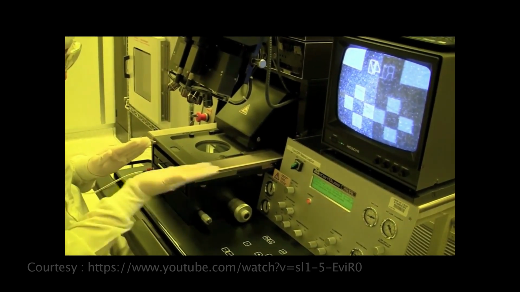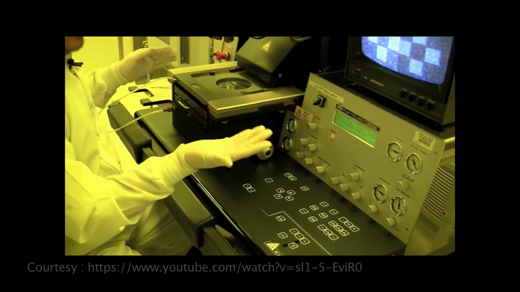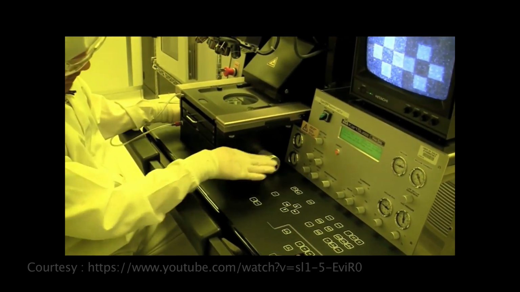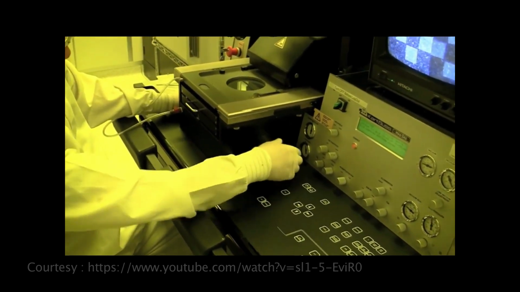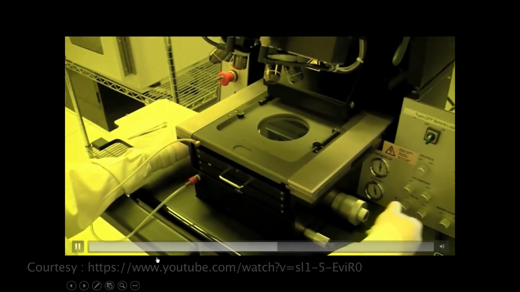So how do you move the wafer? We know that these buttons move the microscope. So how do you move the wafer? It's these knobs right here. This is the Y. The X is on this side, and this is the tilt. So I'll give you an example.